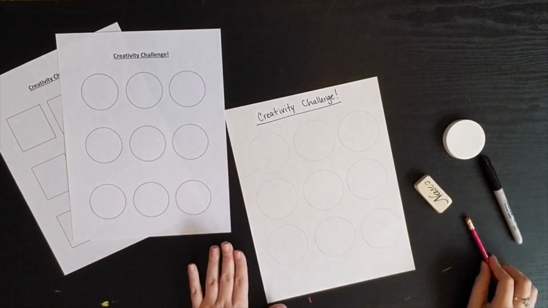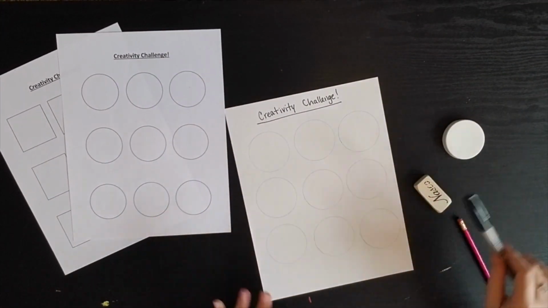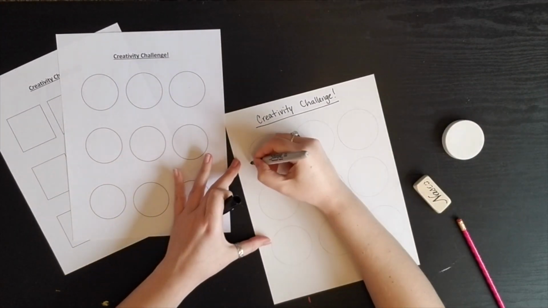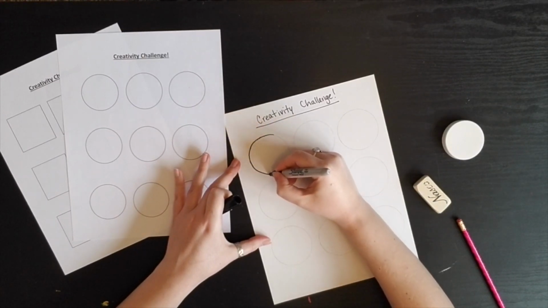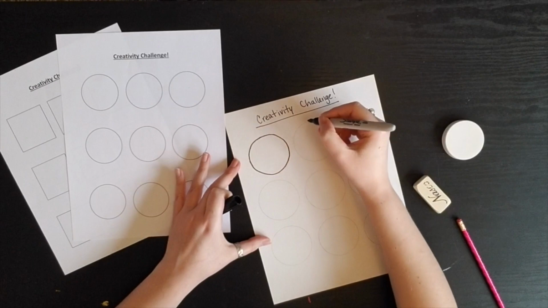All right, I have my shapes on there. I'm going to quickly go ahead and Sharpie them up. That way, while I'm working on them, if I make an oops, my circles don't accidentally erase with my drawings.